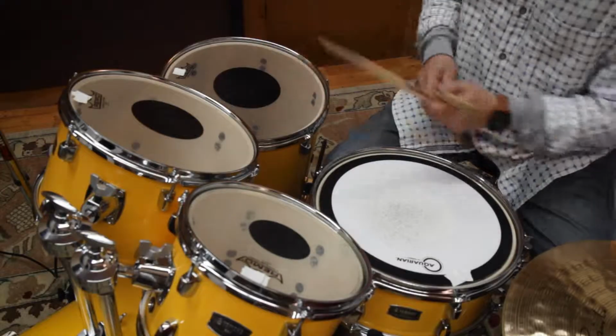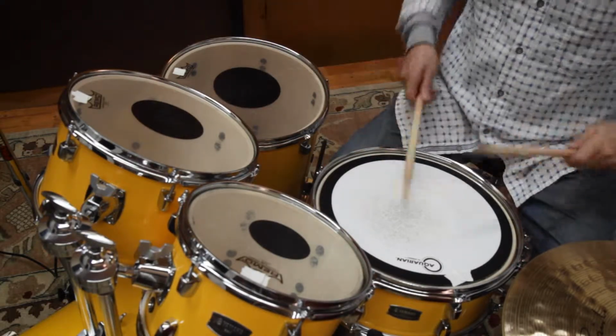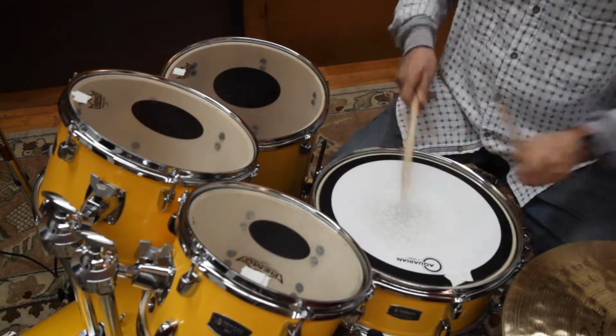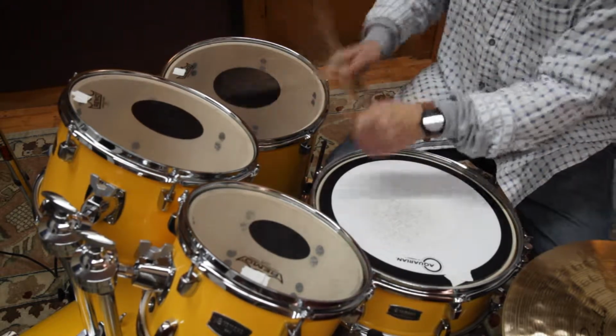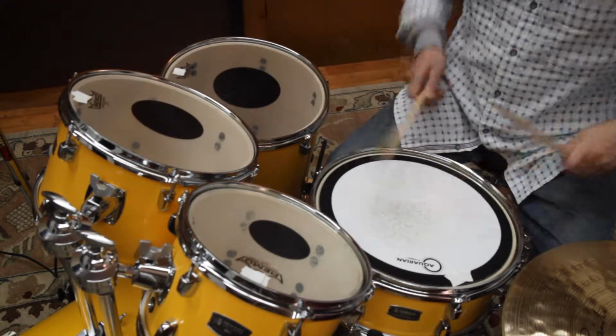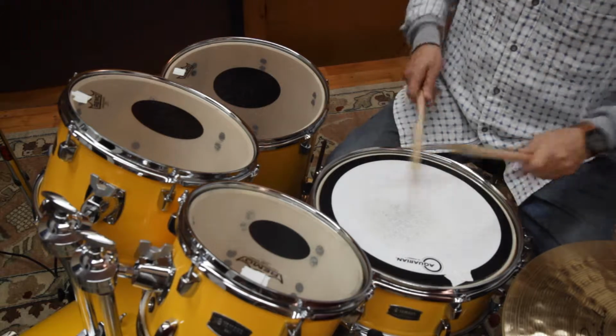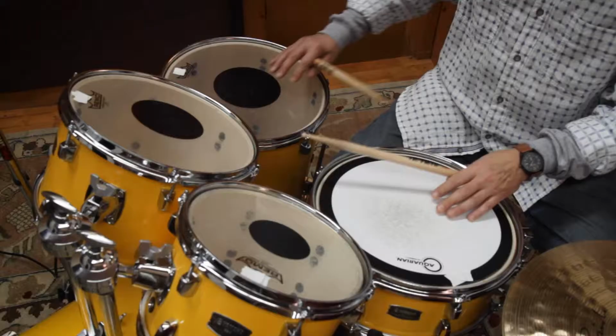Next combination is mounted tom 2, floor tom, snare drum, mounted tom 1. Last combination, floor tom, snare drum, mounted tom 1, mounted tom 2.